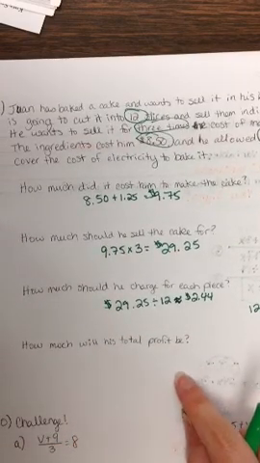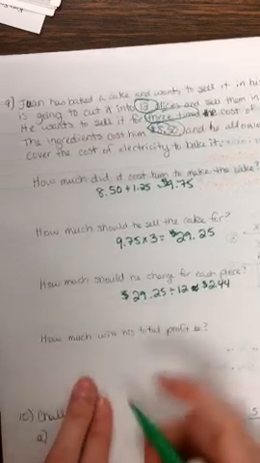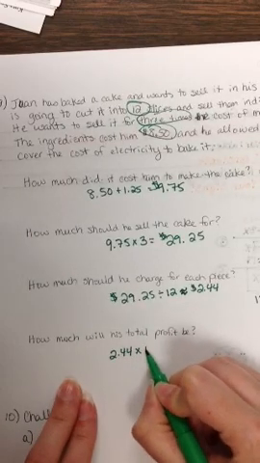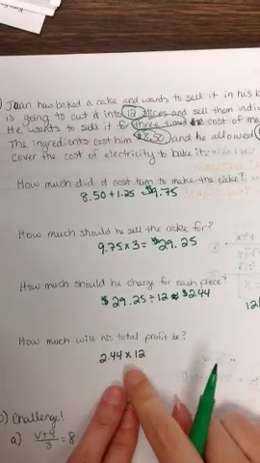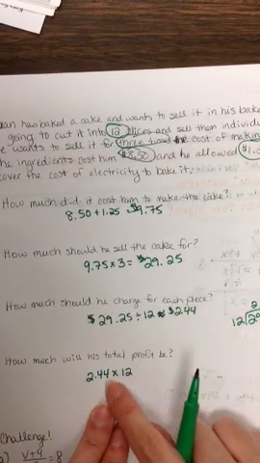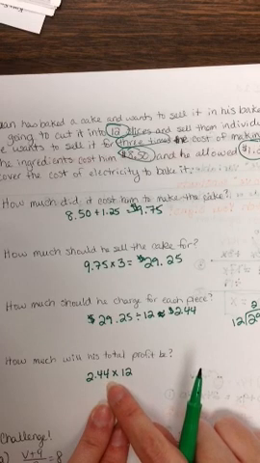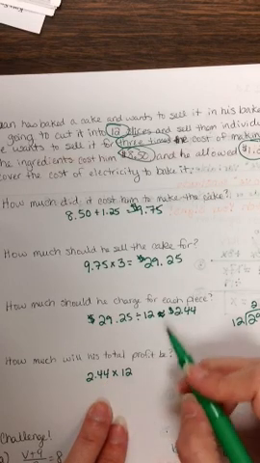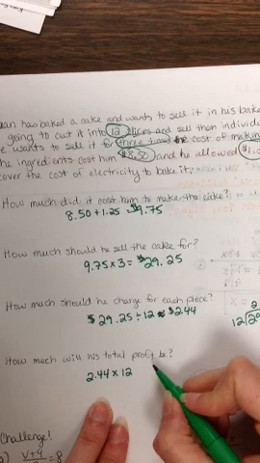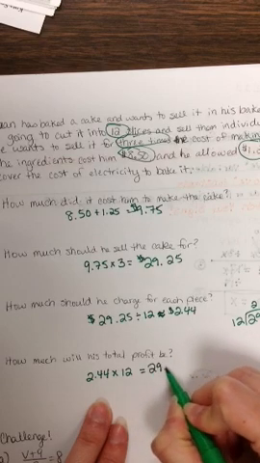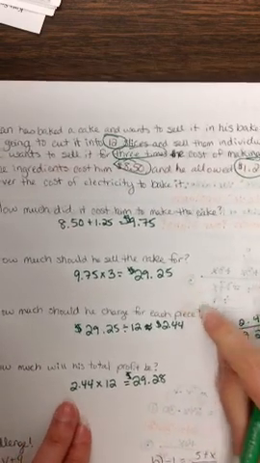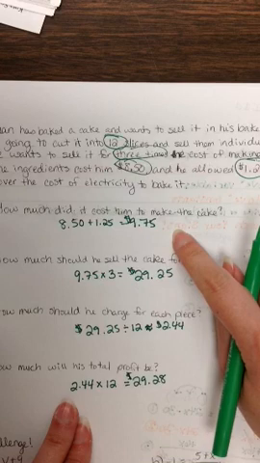Now to figure out how much his total profit would be. Well, if he's charging $2.44 per slice, he's going to make that times 12. This is going to be different than the $29.25 a little bit, just because he ended up rounding part of a penny for the per slice charge. So 2.44 times 12 is going to give me $29.28. Now it originally cost him $9.75.